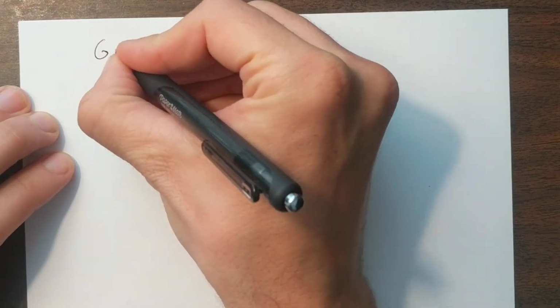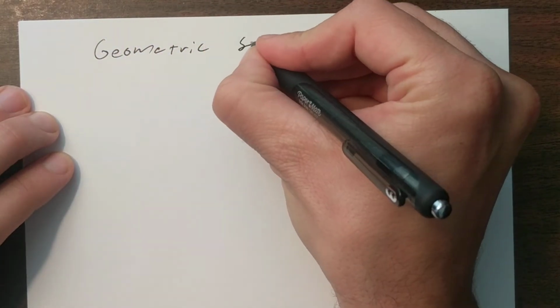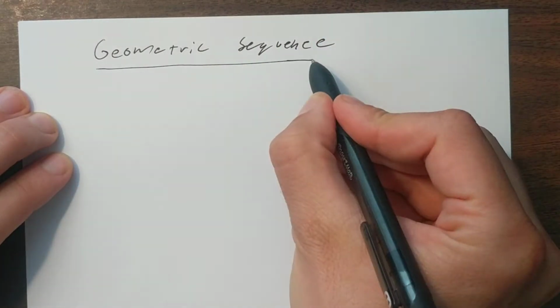Hello, class. So today we are going to be covering something called a geometric sequence. A geometric sequence is relatively easy to understand.